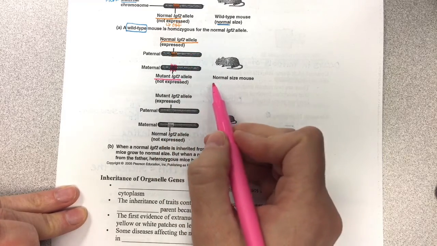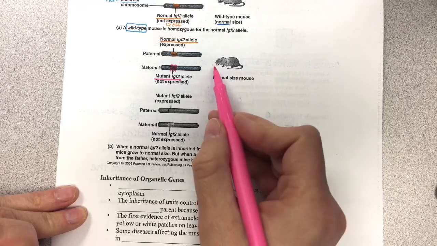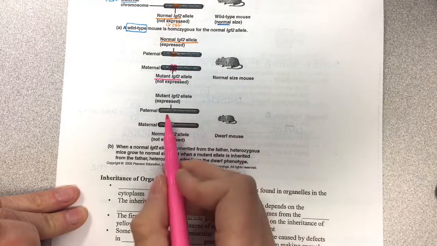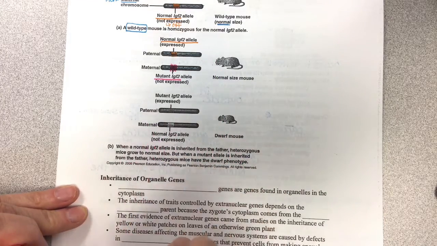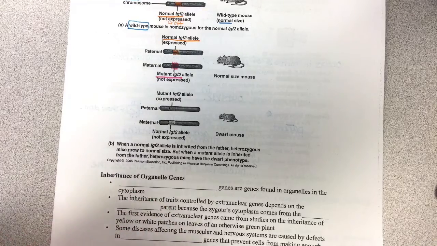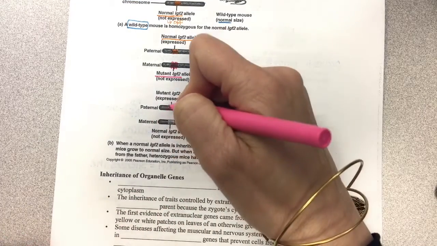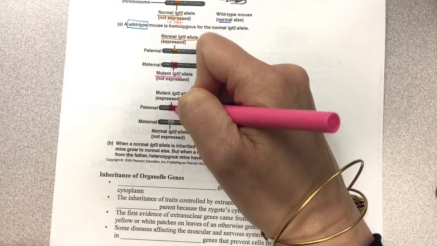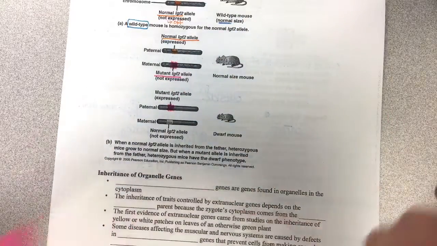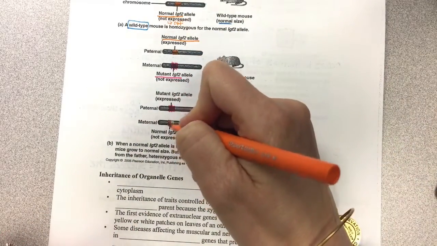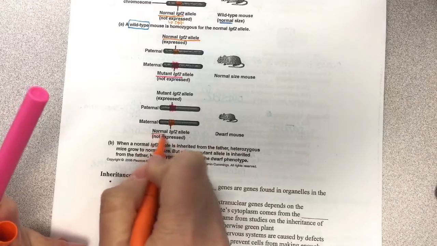But then if you look at the dwarf mouse, and look at their chromosome pairs from mom and dad, they also inherited a mutant gene, but instead the mutant gene came from dad, and they also inherited a normal gene, and the normal gene came from mom.